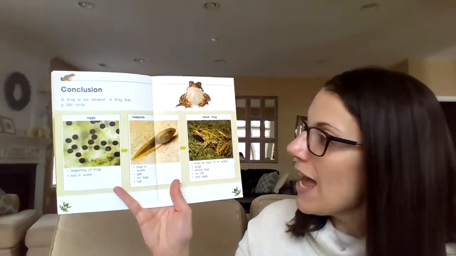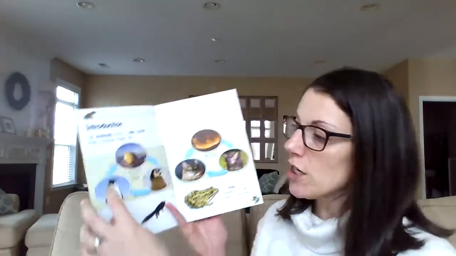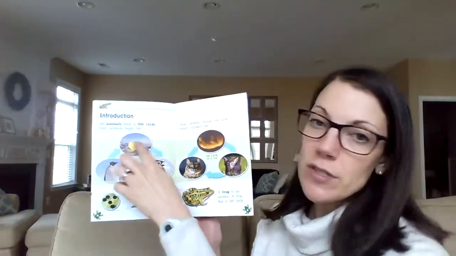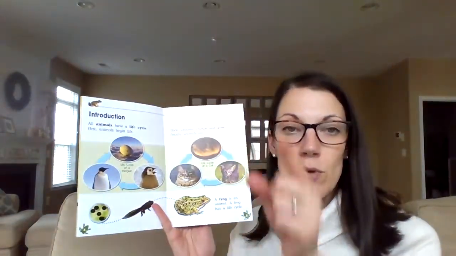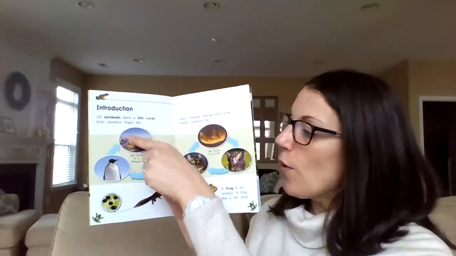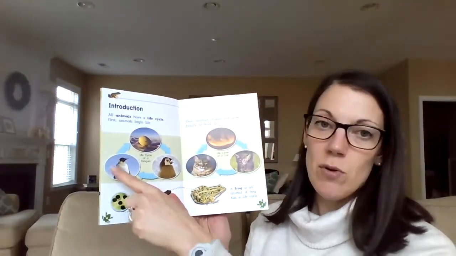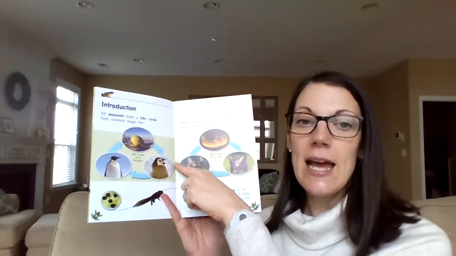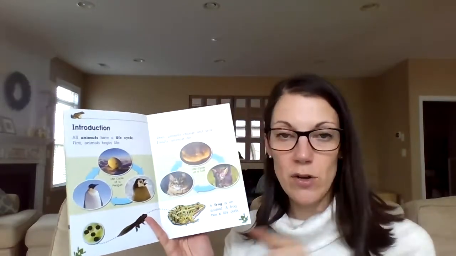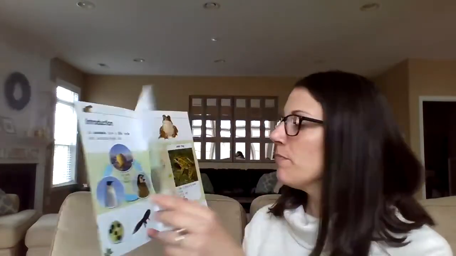tail, but lays eggs. And the reason it's called a life cycle, if we go back to this introduction, do you see how it almost looks like a circle? A cycle sounds like the word circle. So egg to baby animal to adult animal, back to egg to baby animal to adult animal. And that goes around and around and around.